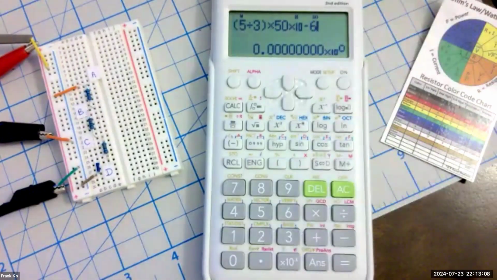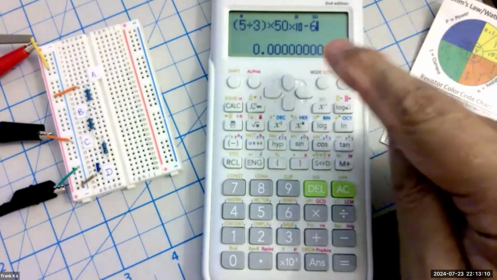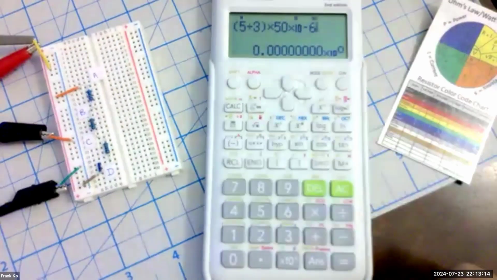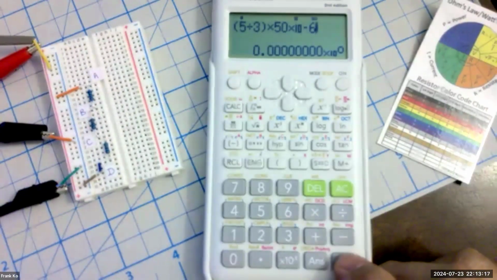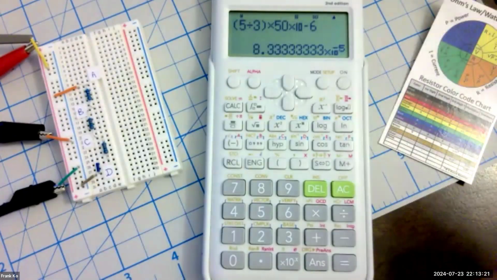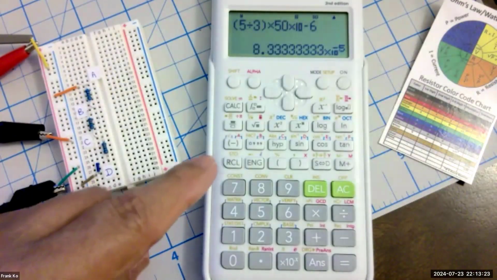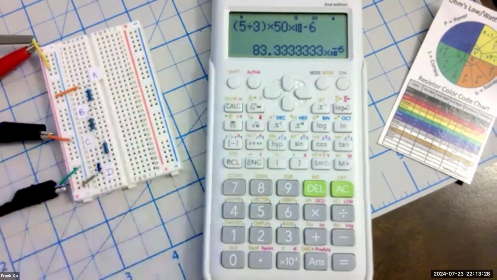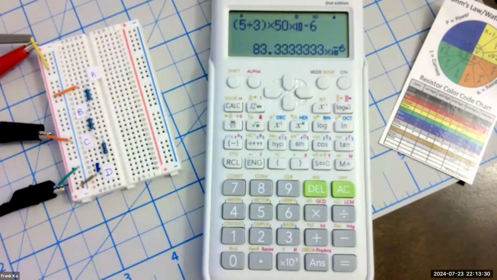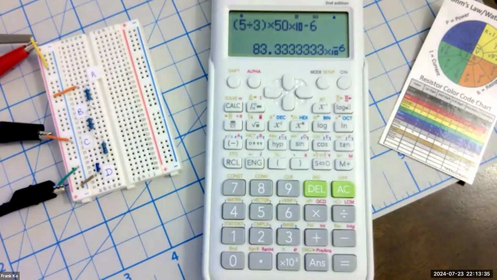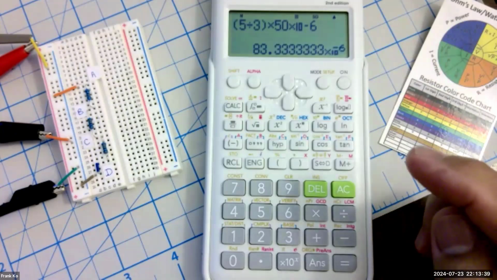Now we have micro. So 5 divided by 3 in parentheses times 50, 10 power -6 is your 50 micro. You hit equals. When you hit equals, you'll get some scientific notation, which is useless. You really need this in engineering notation. So you happen to have an ENG key. We're going to hit engineering. Lo and behold, there's your 83.33, 10 power -6.